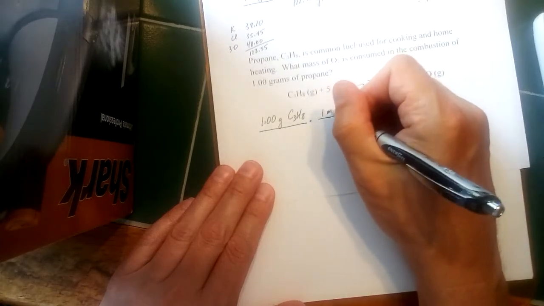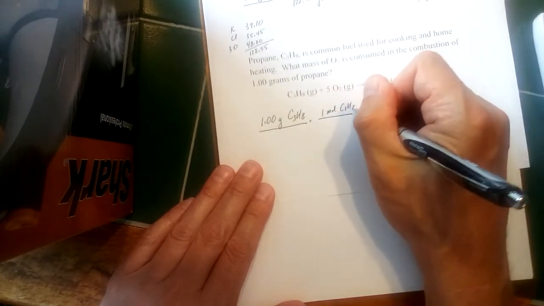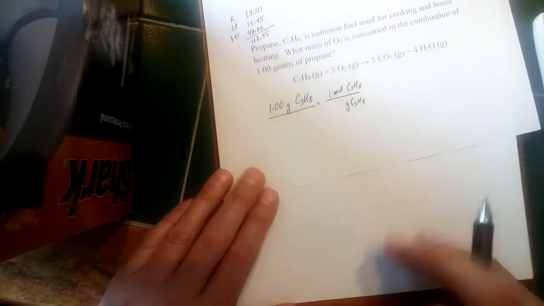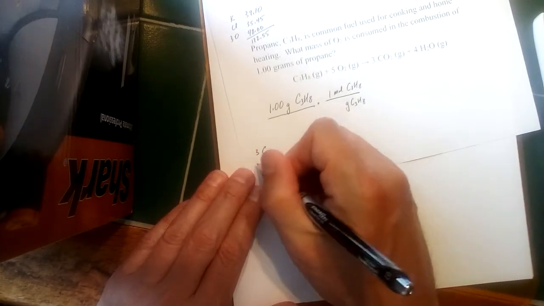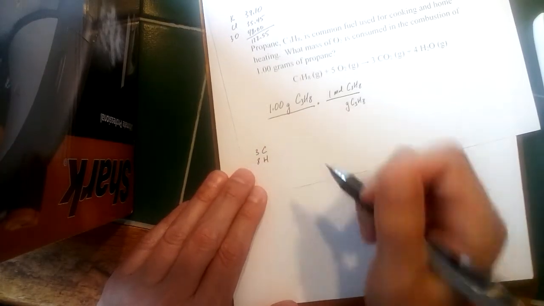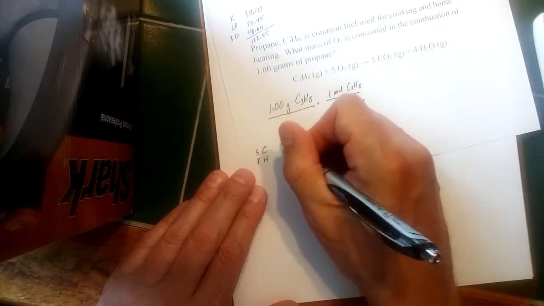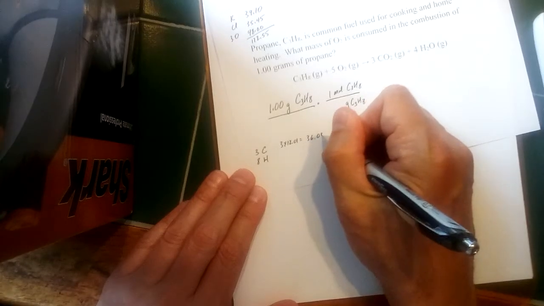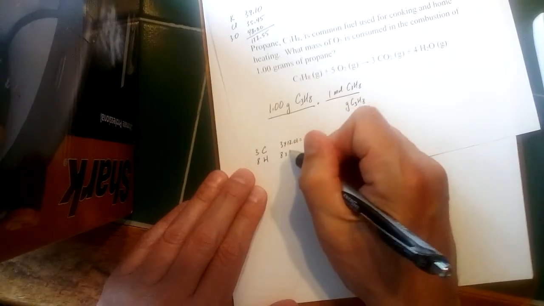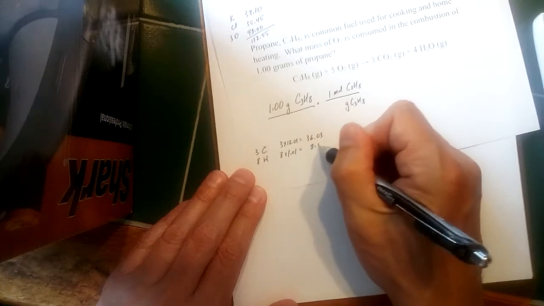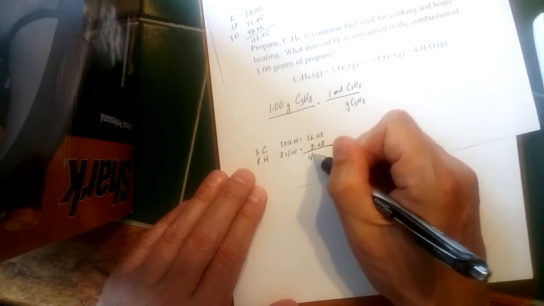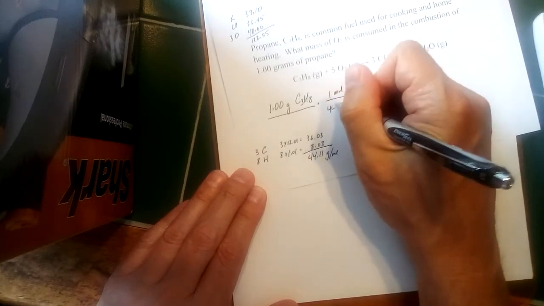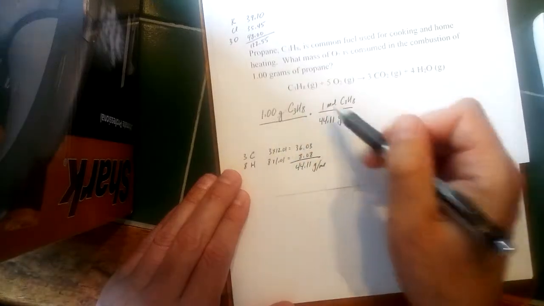If I get to moles, I can use the information present in this balanced equation. So 1 mole of propane would weigh so many grams. And again, I've got that formula, so I can look that up. 3 carbons, 8 hydrogens, so I know the pieces. Again, I find carbon in the periodic table. It's 12.01, so that would be 36.03. Hydrogen, there's 8 of them. It's 1.01 in the periodic table, so that would be 8.08. And that would be 44.11 grams per mole. So 1 mole of propane is 44.11 grams of propane.